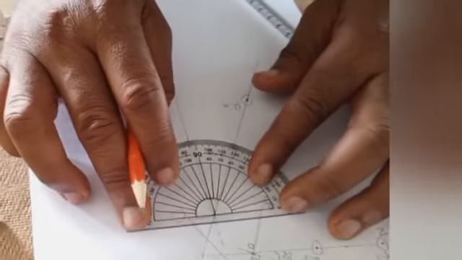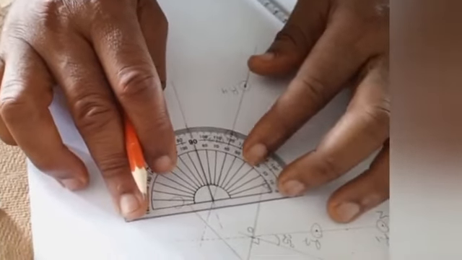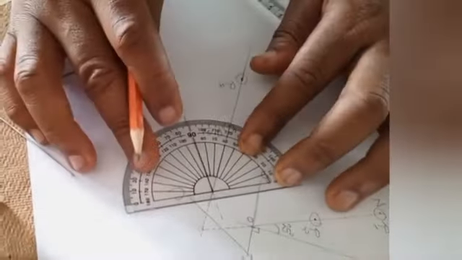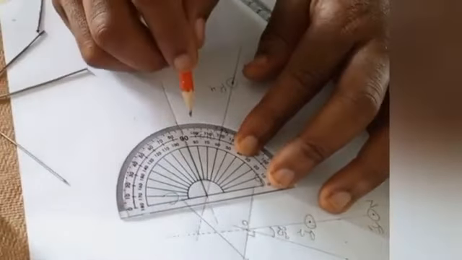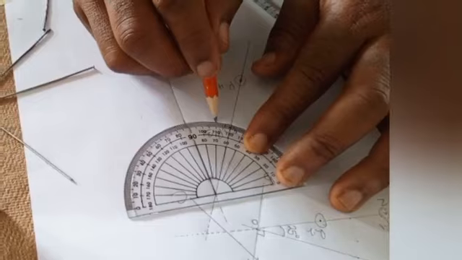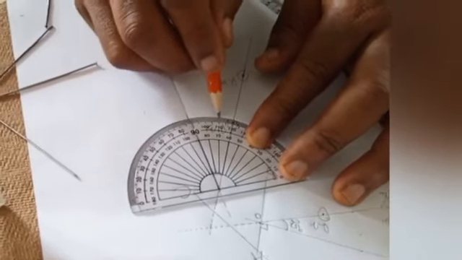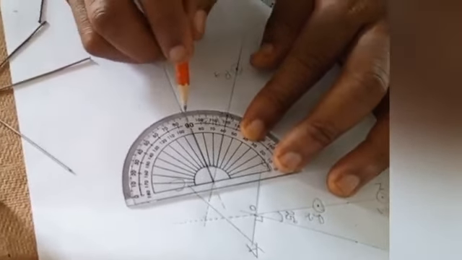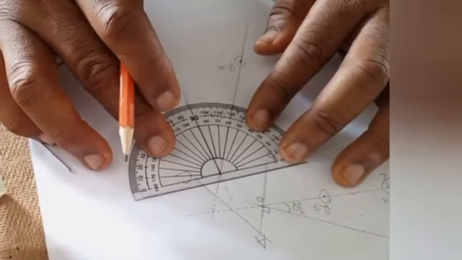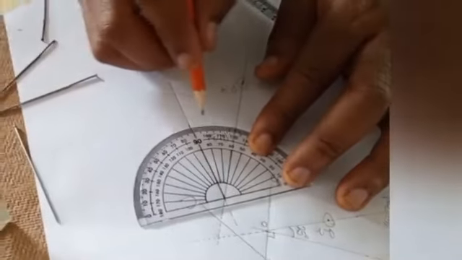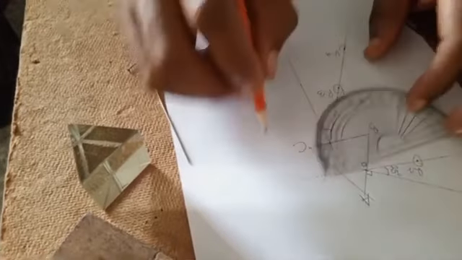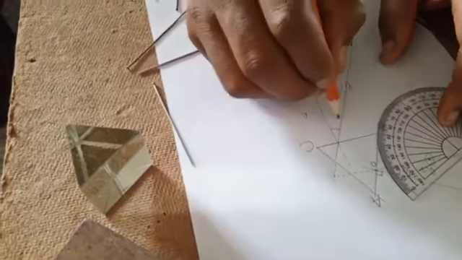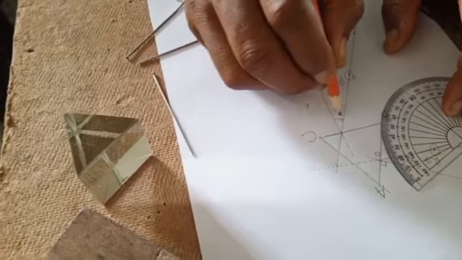Then measure that angle, place it very well, and make sure that the line 90 meets with the line 90 of the protractor, and the horizontal line meets with the line AC. And then I'll measure the angle from that perpendicular line to that emergent line coming from R3 and R4. So from the perpendicular line to R3 and R4, I'll measure the angle and label it properly, and that is 31 degrees.